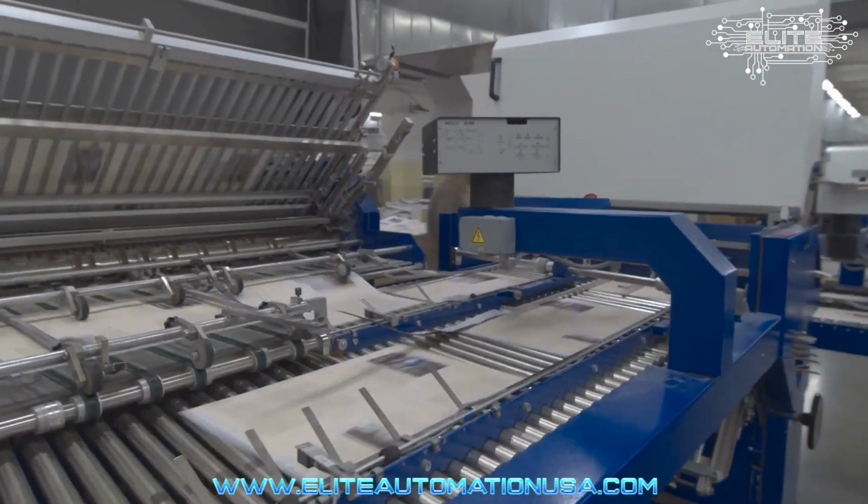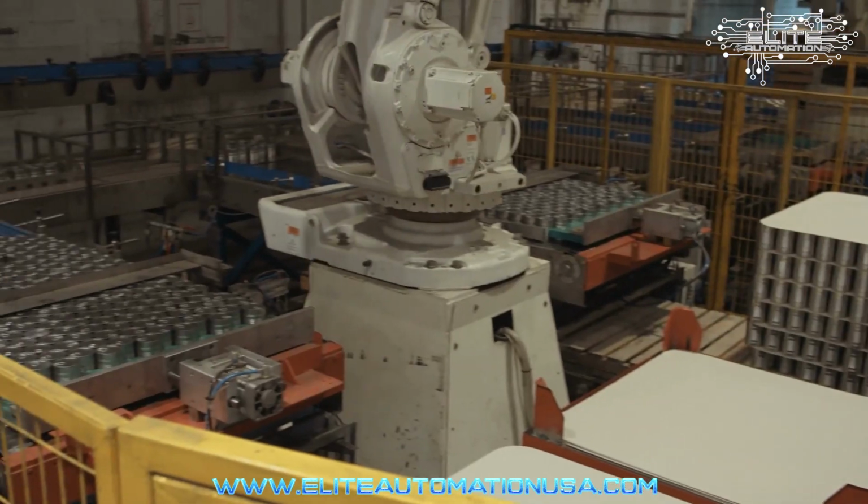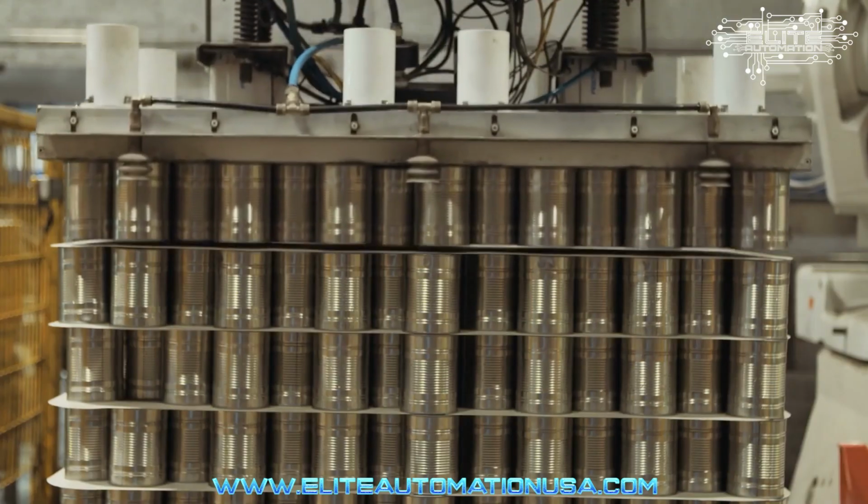When the robot goes back to pick up the next product, if the next one is not already there, then you've now created a bottleneck for that operation. And by having a bunch of different buffering stations, you can now allow for there not to be a bottleneck. And I'll give you an example of what it would look like if you had no buffering whatsoever.